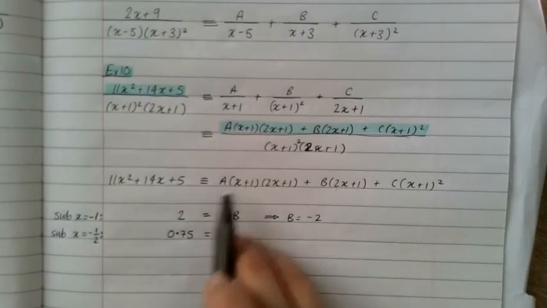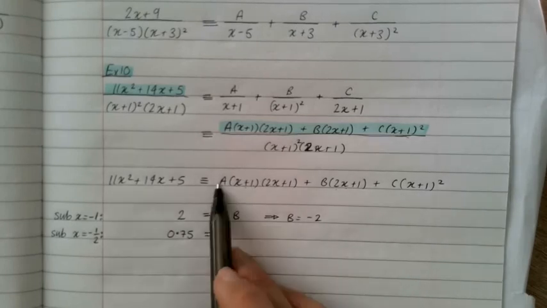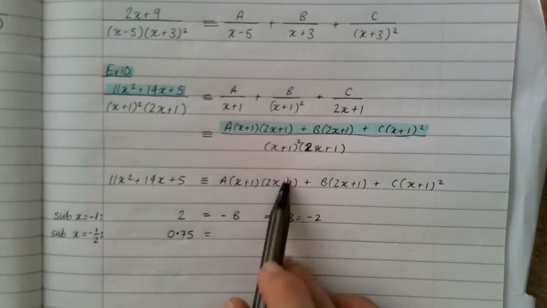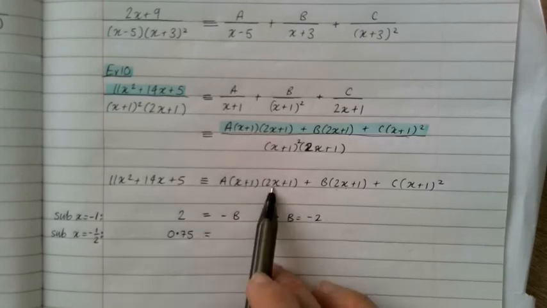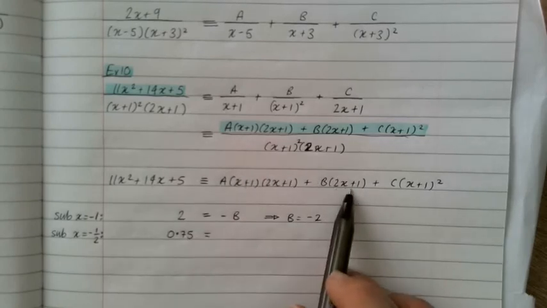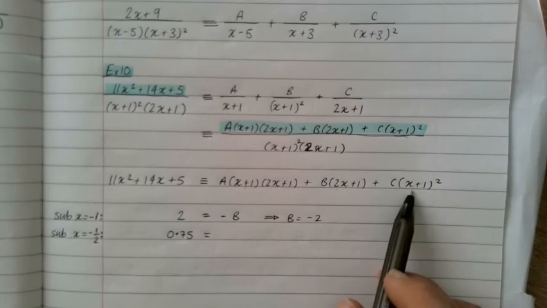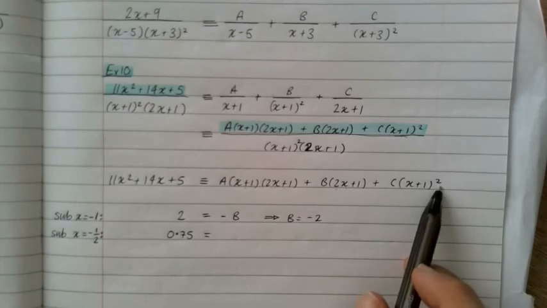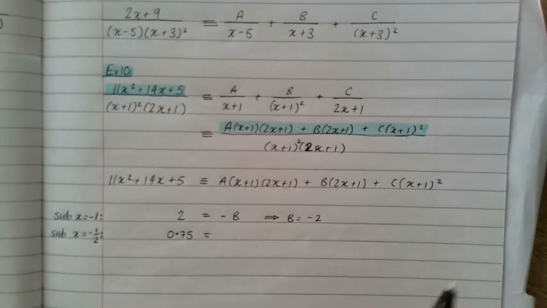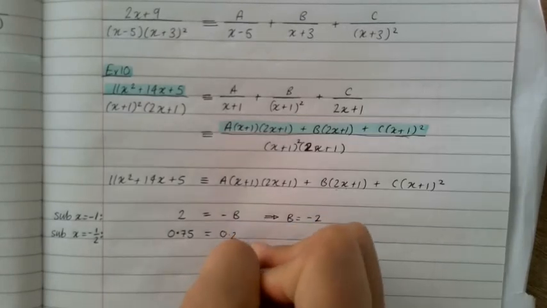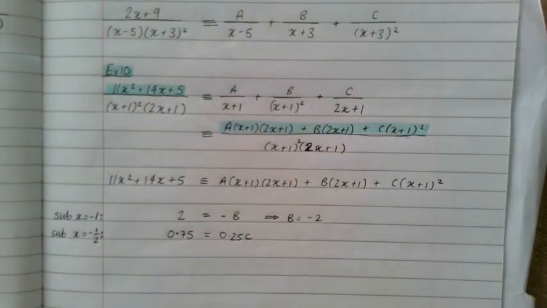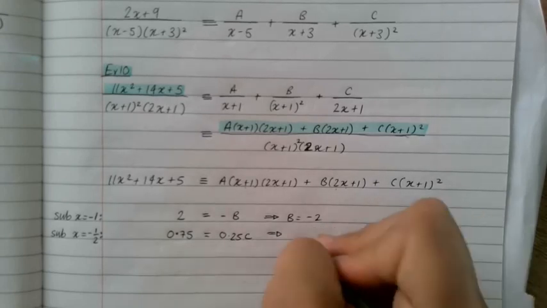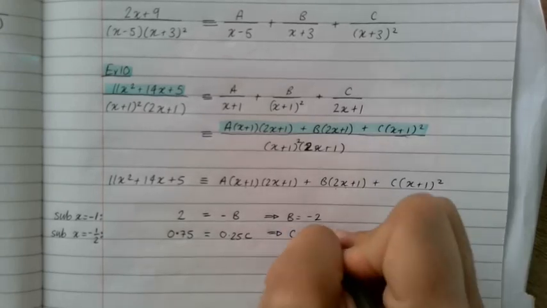And then substituting it into the right hand side, well, this first term actually has 2x plus 1 in it, so that will become 0. The next term will also become 0, and so we're left with this one. So we're going to have negative 1/2 plus 1, which is 1/2, all squared, which is 1/4. So 0.25c. Again, you can leave that as fractions if you want to, and this tells us that c equals 3.